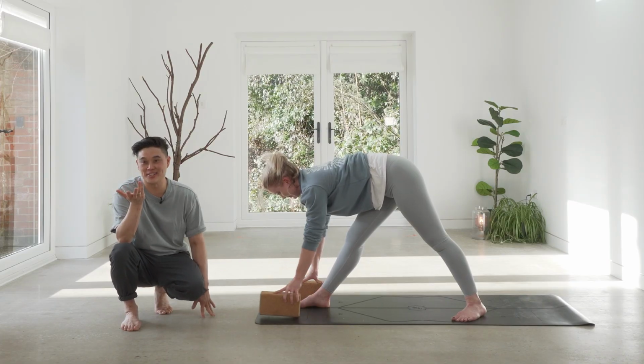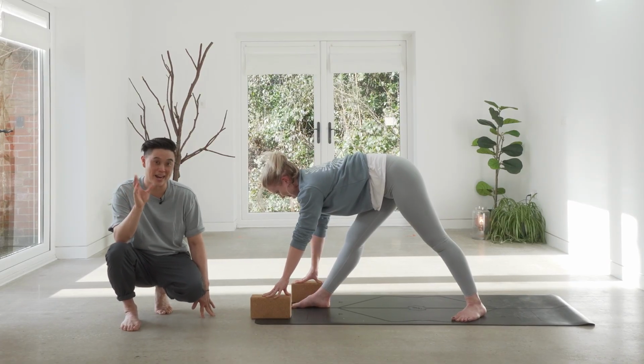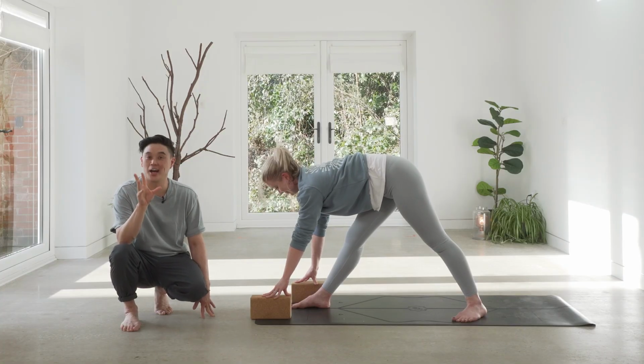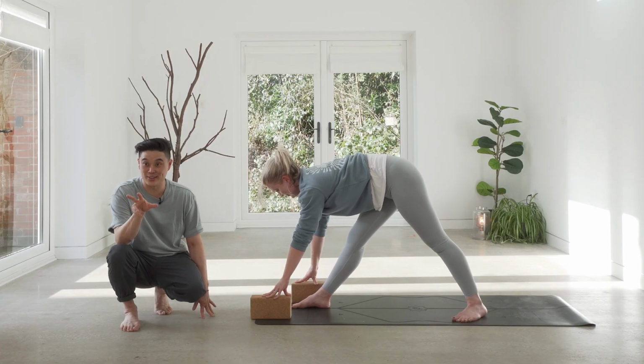Sorry, I just find this really funny for some reason now that we're in this place in the practice. But I'll act serious. We'll try. I'll pretend to be serious as long as you stay focused in this practice.